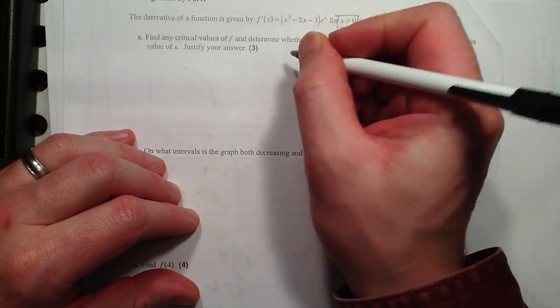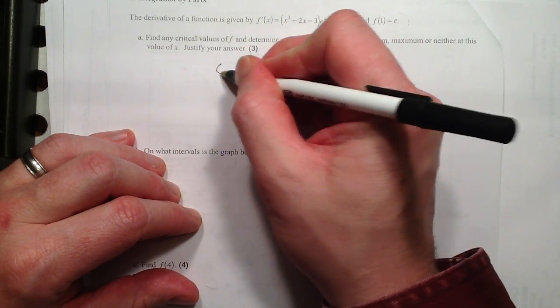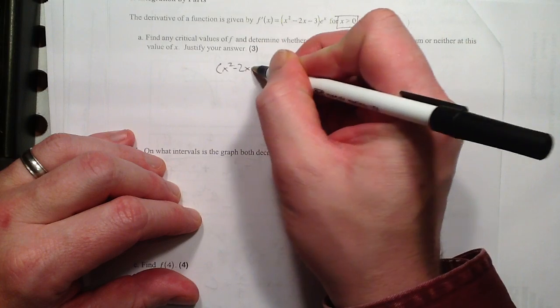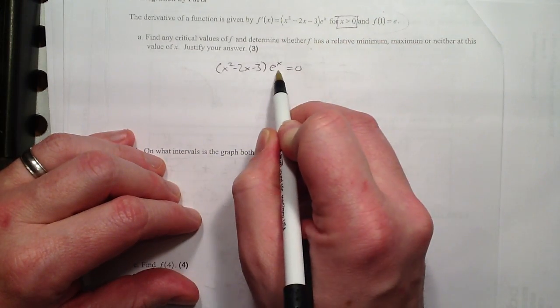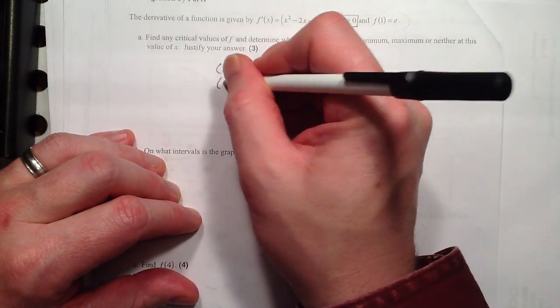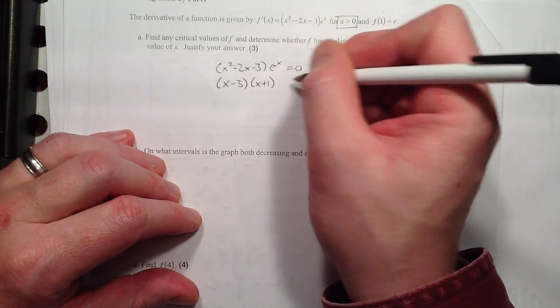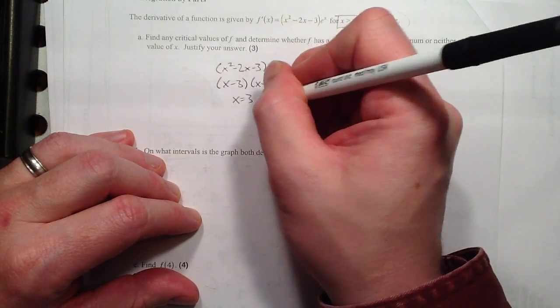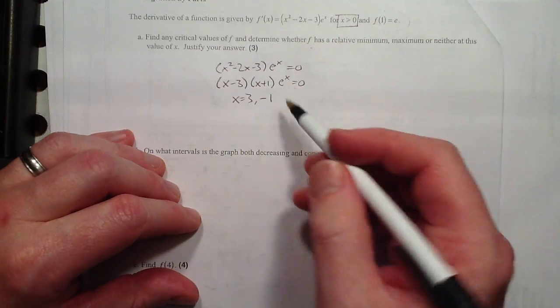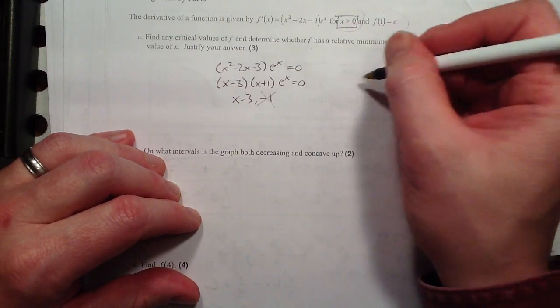All right, so critical values are where the derivative is equal to 0. Well, that factor can't be 0, so it's got to come from this, which factors into x minus 3, x plus 1. That gives me x equal to 3 or negative 1. Since the domain is just greater than 0, we can throw that one out.